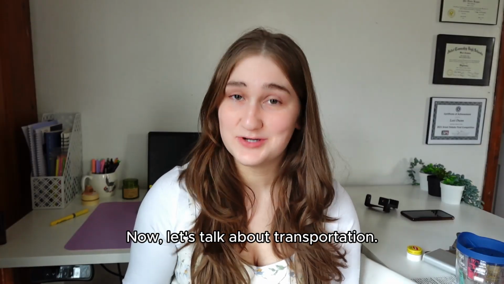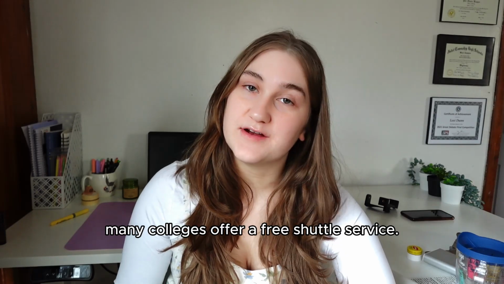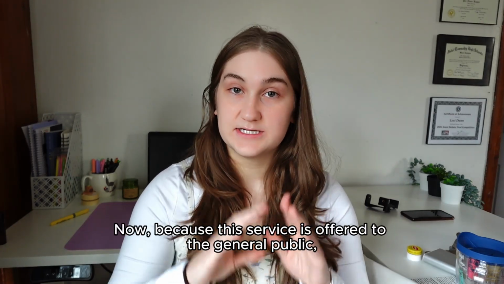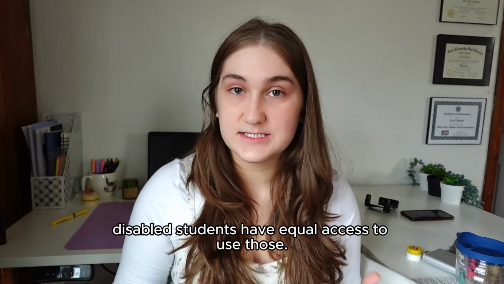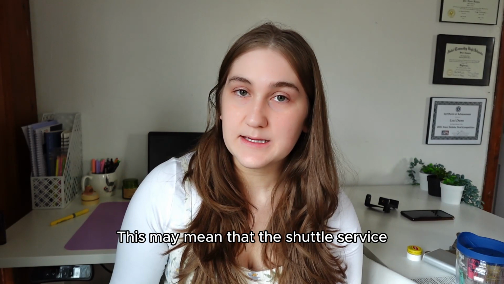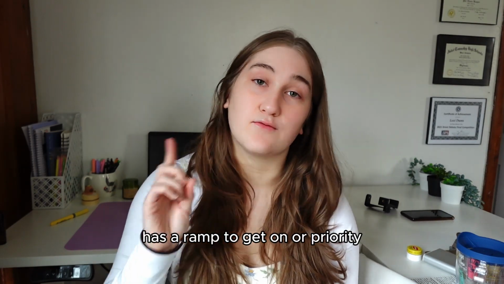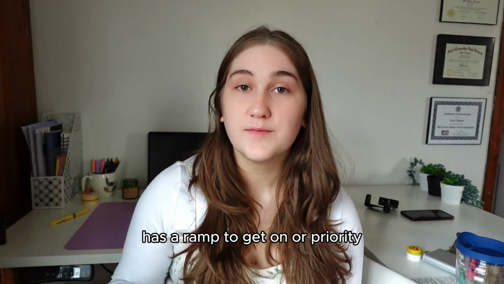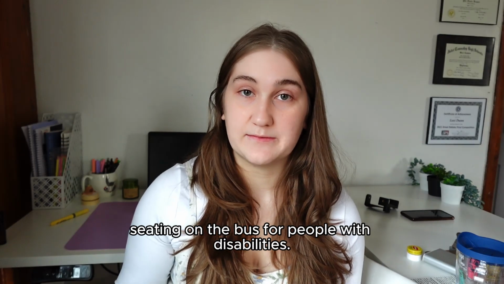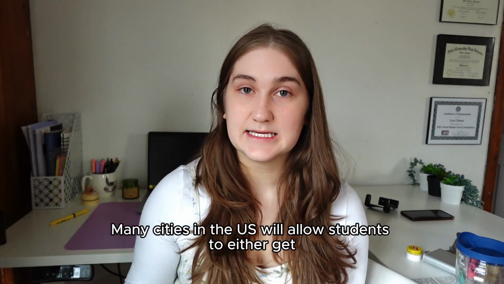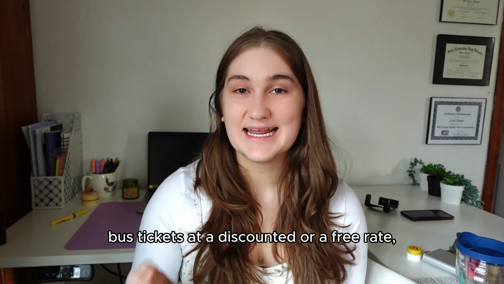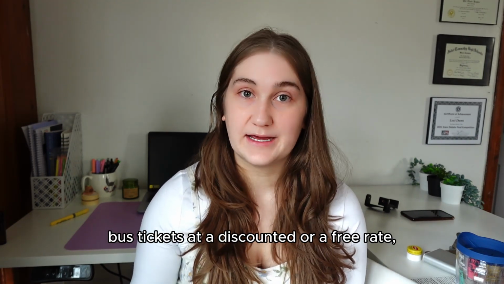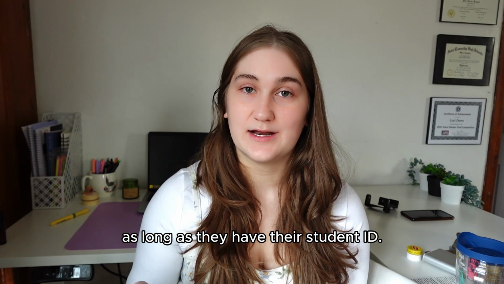Now, let's talk about transportation. Many colleges offer a free shuttle service. Because this service is offered to the general public, disabled students have equal access to use those. This may mean that the shuttle service has a ramp to get on or priority seating on the bus for people with disabilities. Many cities in the US will allow students to either get bus tickets at a discounted or a free rate as long as they have their student ID.